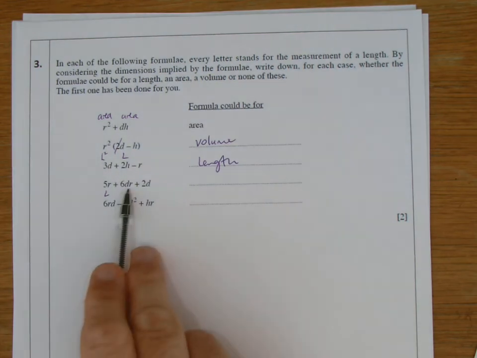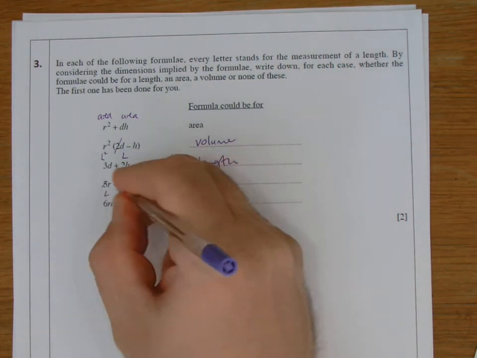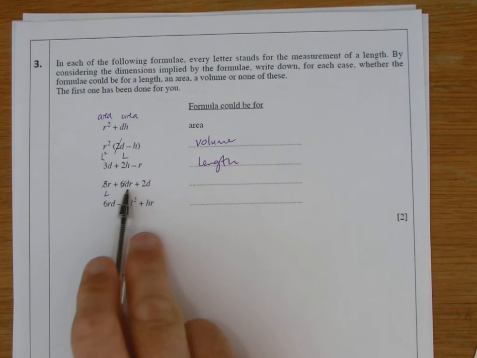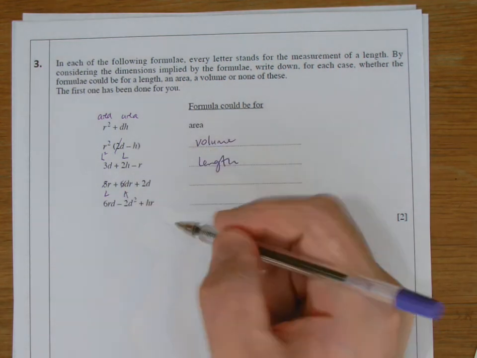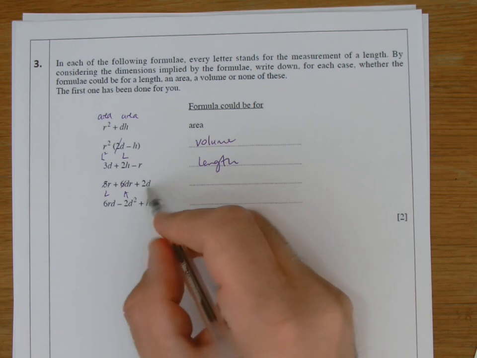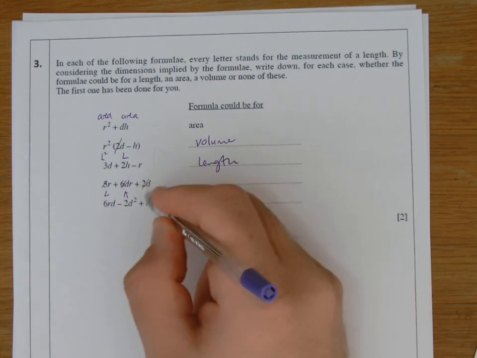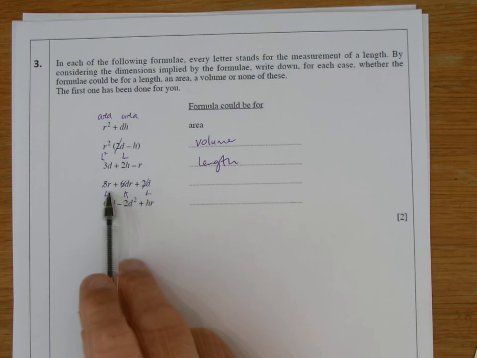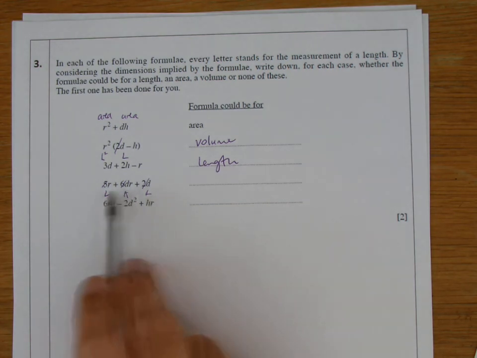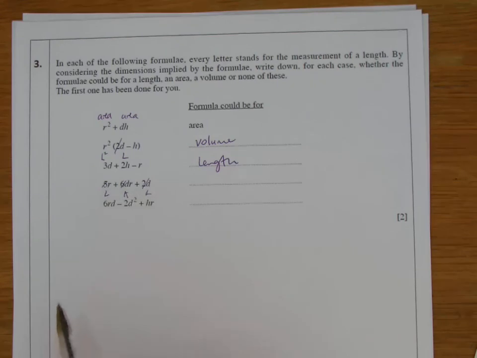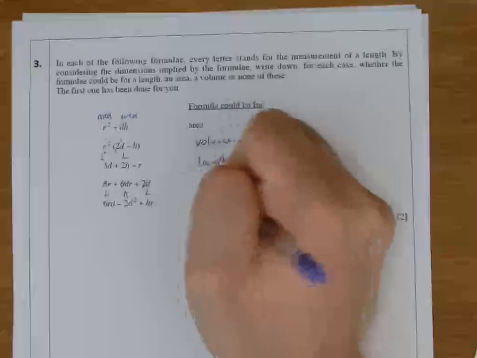What does this represent? Again, ignore the numbers. dr. Well, dr is an area, isn't it? Because it's d times r. And here, 2d. Ignore the 2. D is just a length. So you've got this: length, area, length. It doesn't make any sense. You can't add a length and an area together, so it doesn't make any sense. There's none of these.